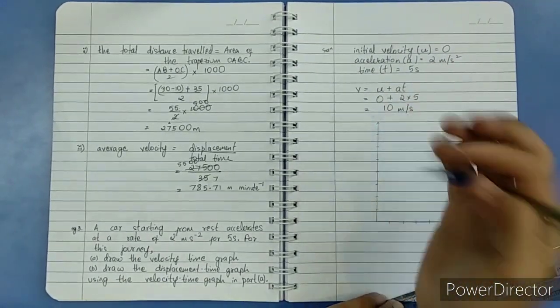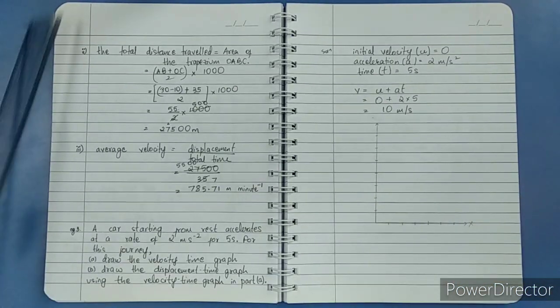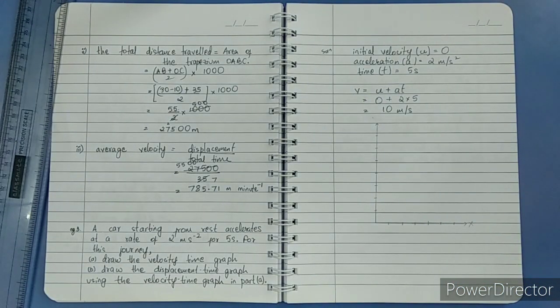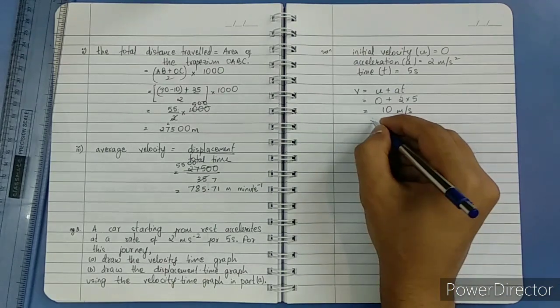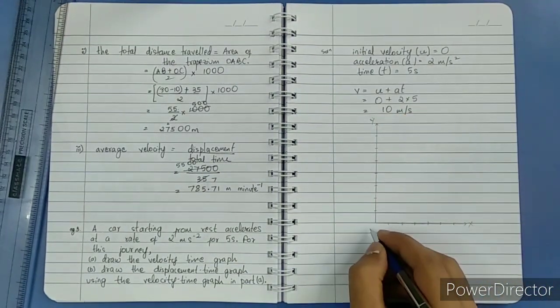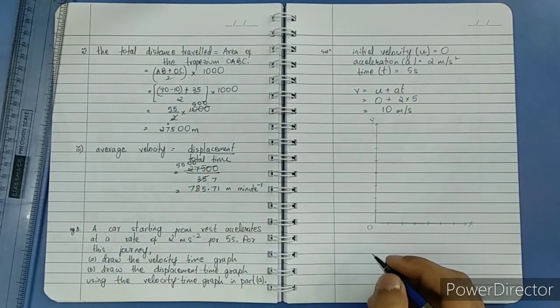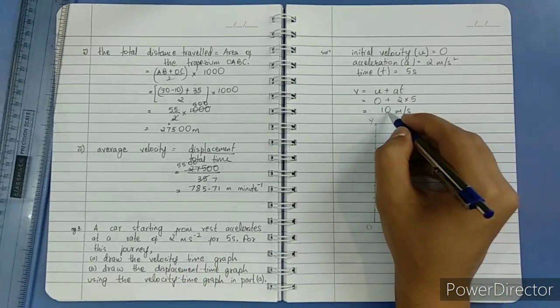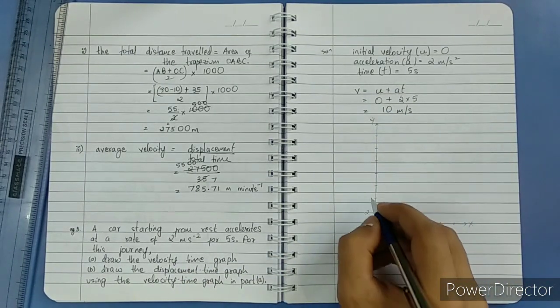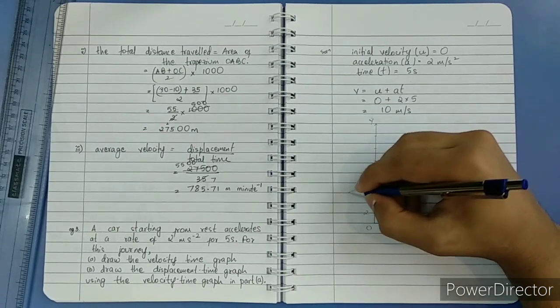X-axis, this is our y-axis, origin. This is reaching maximum of 10. So this is our velocity time graph.